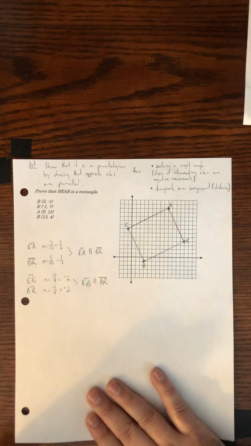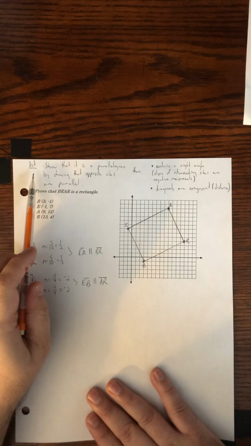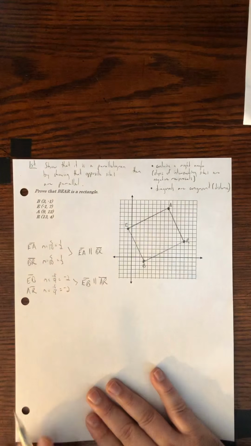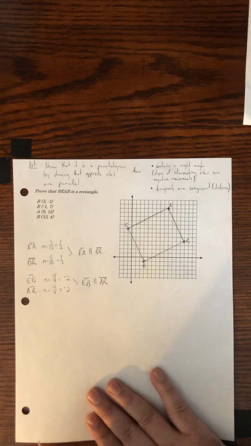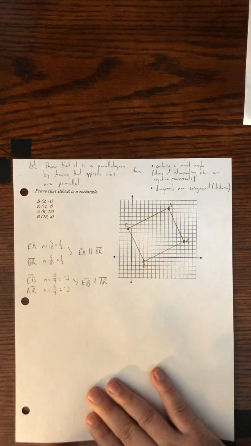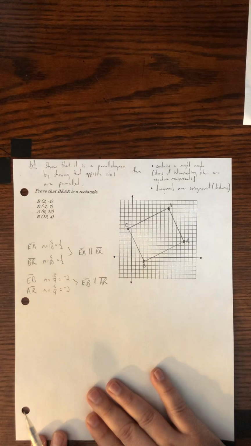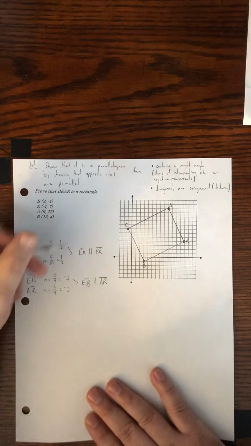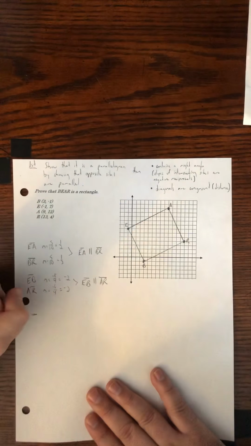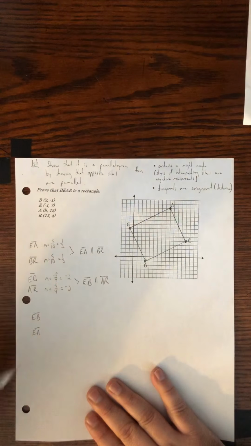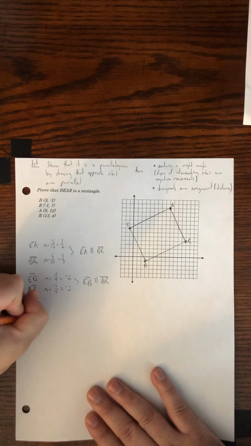So through those calculations, we achieved our first goal, which is to show that our quadrilateral is a parallelogram. My next step is to show that the parallelogram is then a rectangle. I'm going to choose the first option here to show that it contains a right angle, and honestly, that calculation's already done for me, because if you look at this segment EB and this segment EA, we already know from above the slopes of those segments.